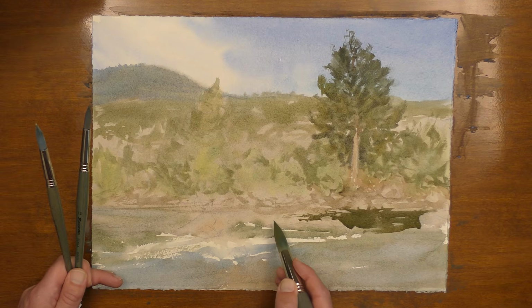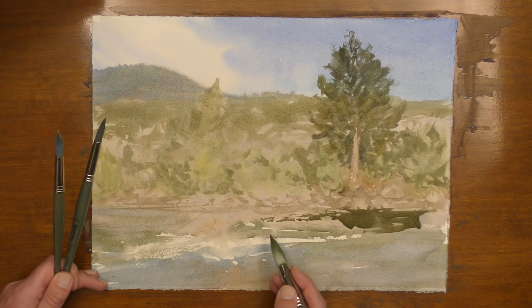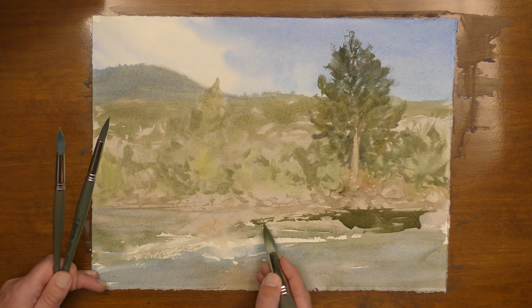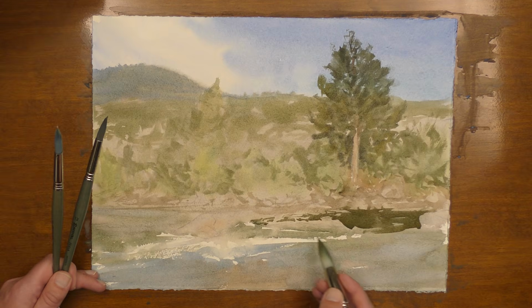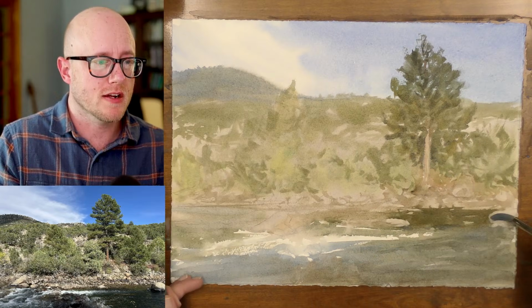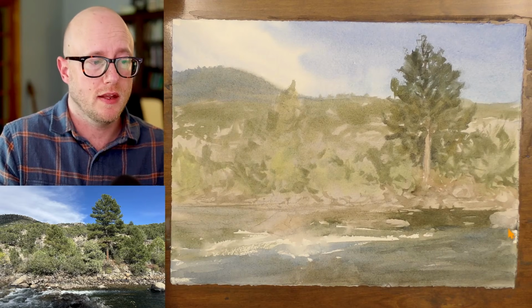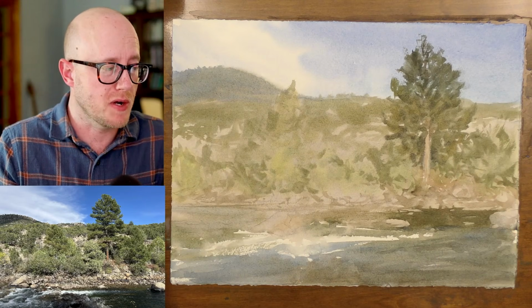I'm using a variety of brushes here. That larger Escoda brush I talked about earlier, also a smaller version of that brush, the size 12. And as I'm painting, I like to have a brush in my hand that is clean that I'm using to soften edges. So you can see as I paint the rocks, if I feel like one of the edges is too hard, I can come in and soften that with that clean brush.